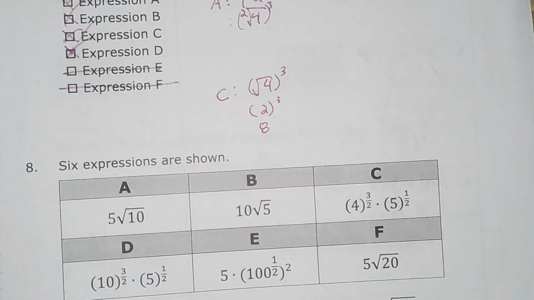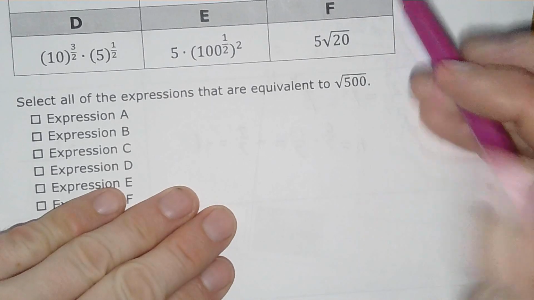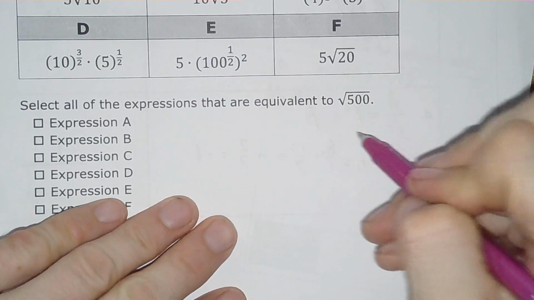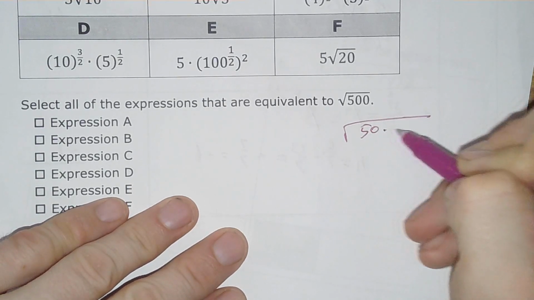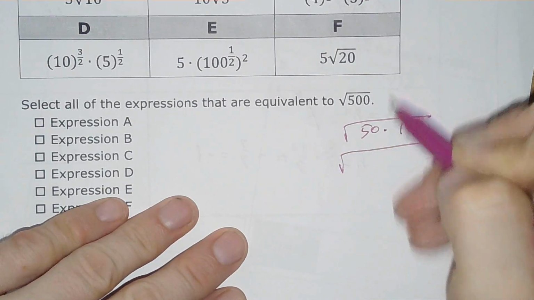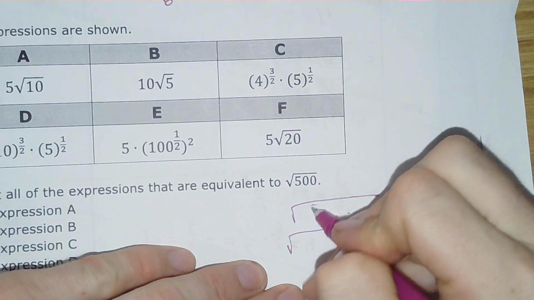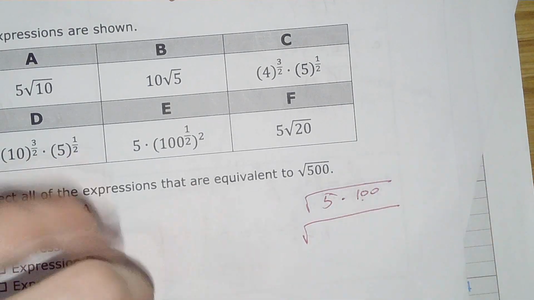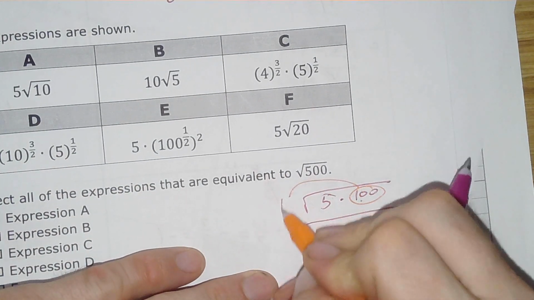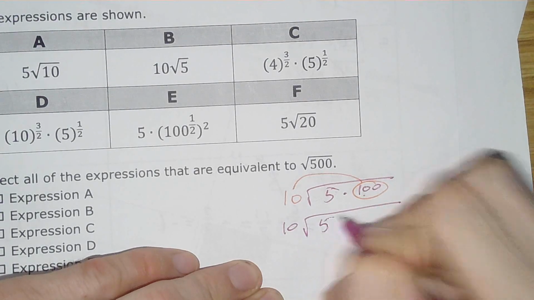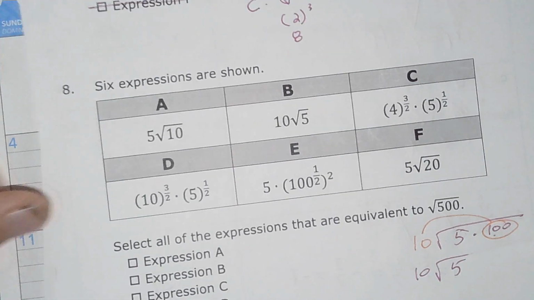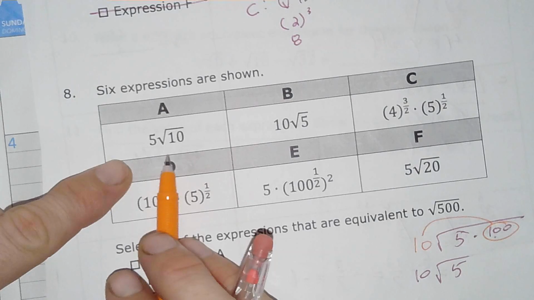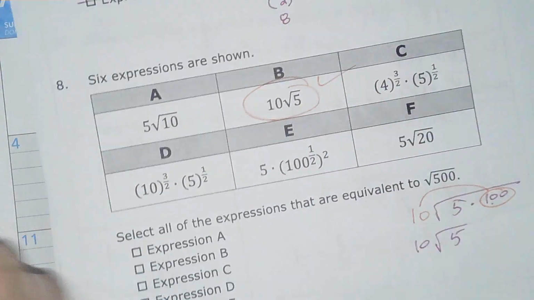Okay, same thing here. What is the equivalent of the square root of 500? Well, what's the square root of 500 equal? Let's break this down. Square root of 500, let's do 50 and 10, 50 times 10. Well, let's break that down even further. You know what, let's not do 50 and 10, let's do 5 times 100, because there's a nice square right there. Pull that out as a 10. So we have 10 and the square root of 5. All right. So 10 square root of 5. Well, there's the first one. That's 5 square root of 10. That's not correct. 10 square root of 5. There's one.